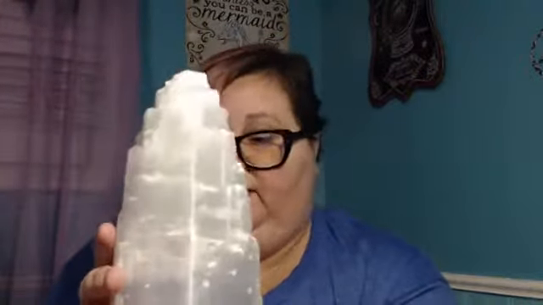So this holds a tea light, or this is heavy, so get this over here. This is a selenite tower that is actually a lamp. I don't have it plugged in at the moment because the bulb is out, but it's quite a large one. This one sits on my desk in between my computers because it helps keep the vibration high in my office, and it helps to transmute the energy coming from my computer screens.